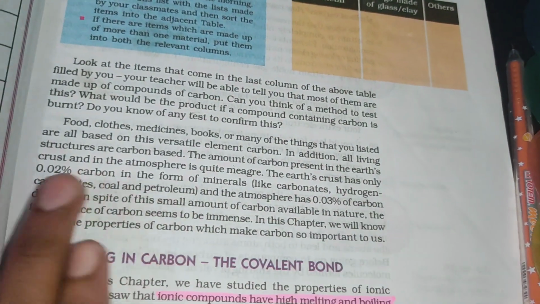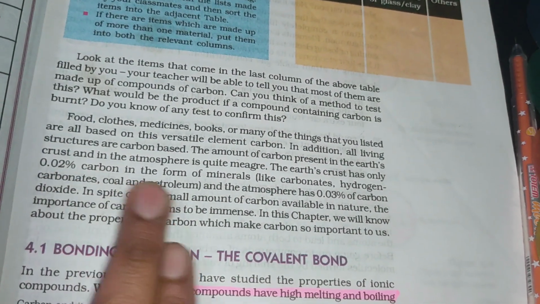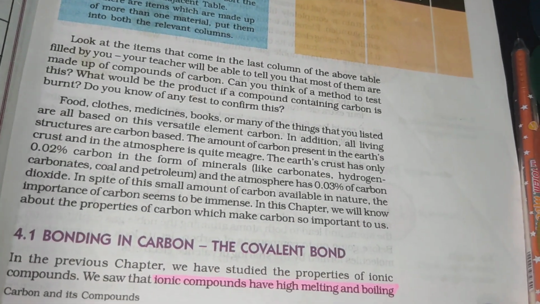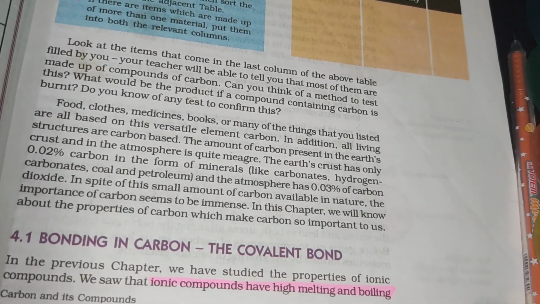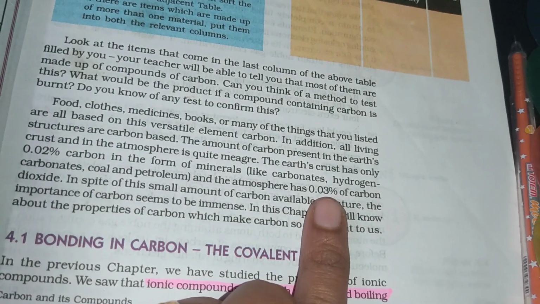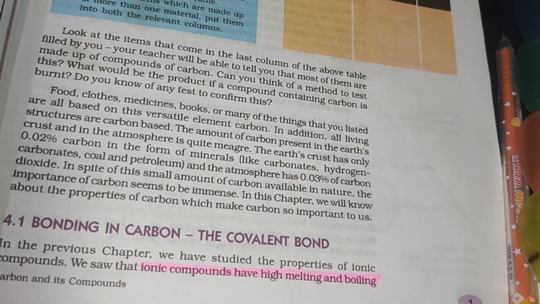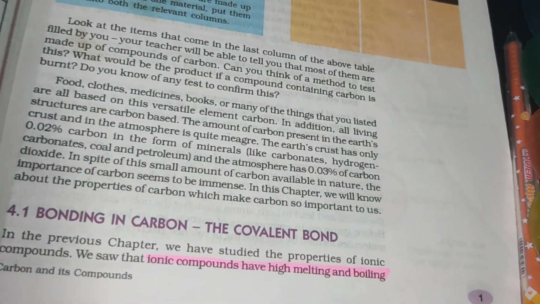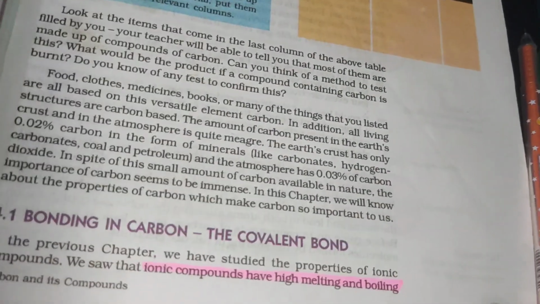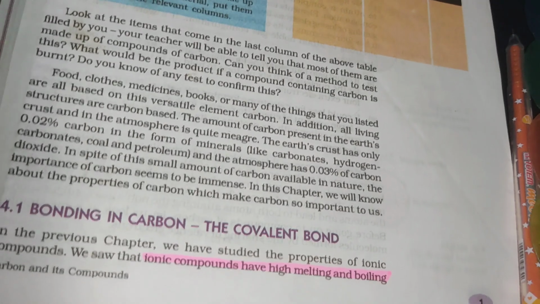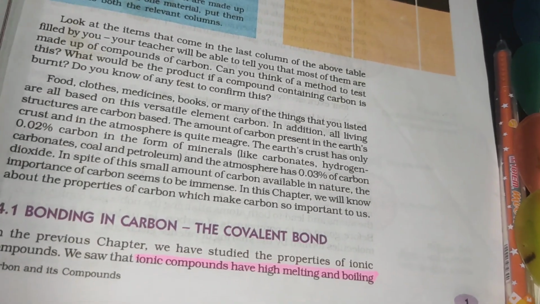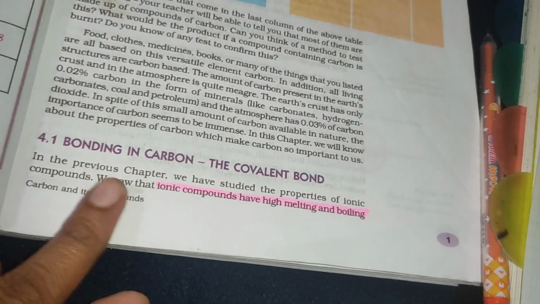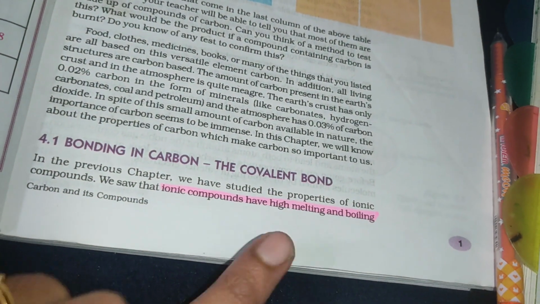The Earth's crust has only 0.02% carbon in the form of minerals like carbonates, hydrogen carbonates, coal, and petroleum, and in the atmosphere it is only present as 0.03% carbon dioxide. Though it is present in very small amounts, carbon is very important and its use seems immense. What properties make it so important? Let's see how the bonding in carbon works. It is called covalent bonding.